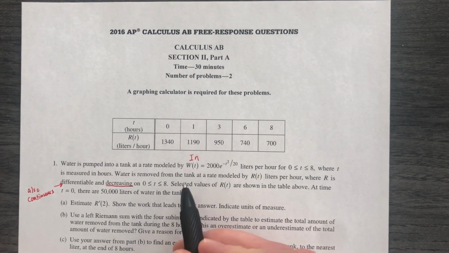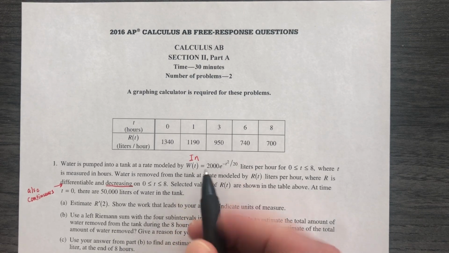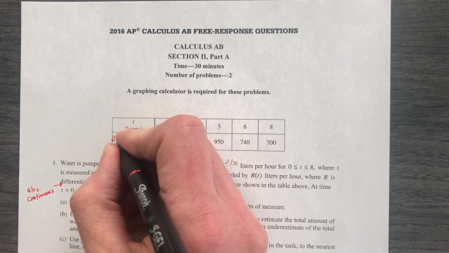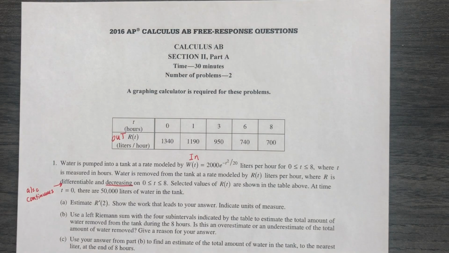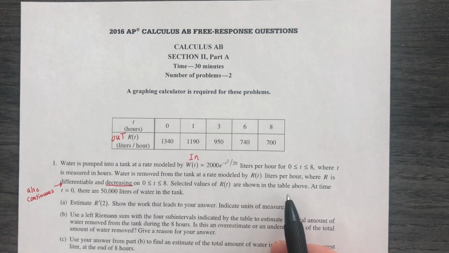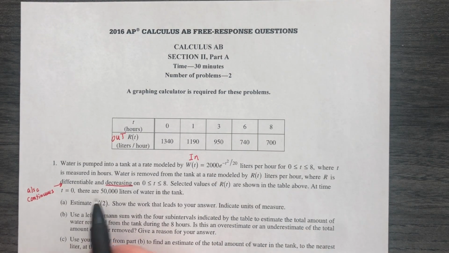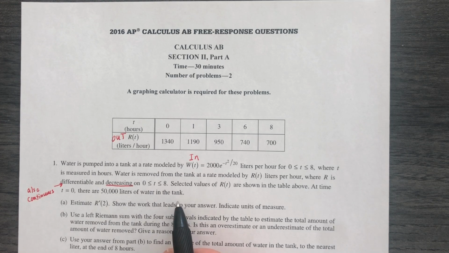Now, back here, water is removed from the tank. So if W of t is in, then R of t is out. Making all kinds of notes. Selected values of R of t are shown in the table above. At time t equals 0, there are 50,000 liters of water in the tank.